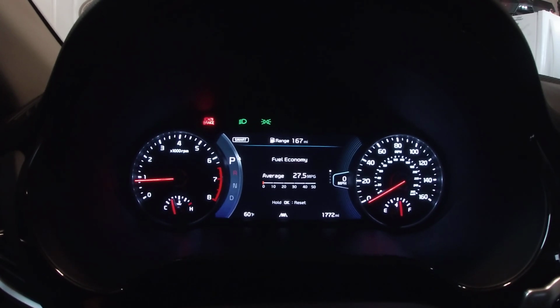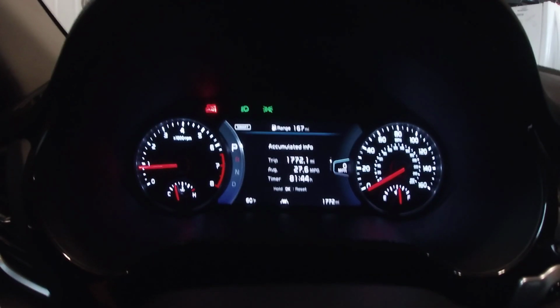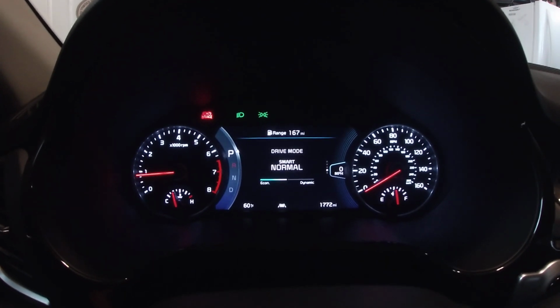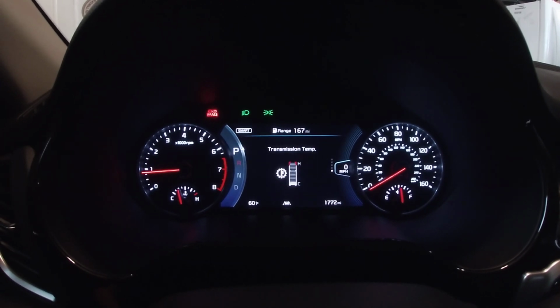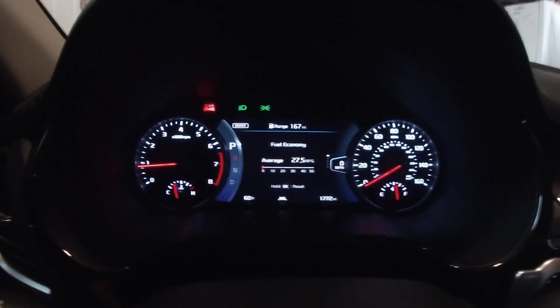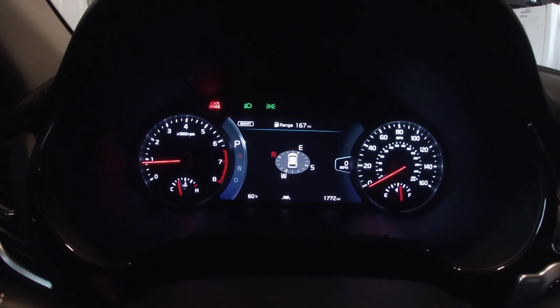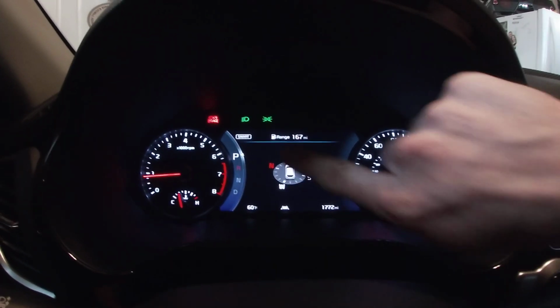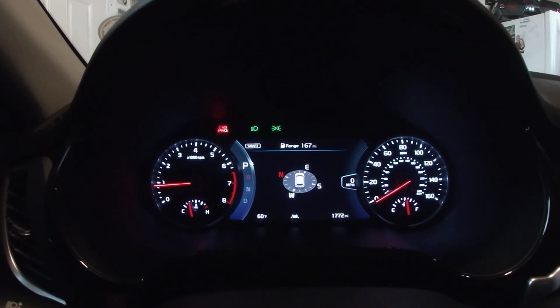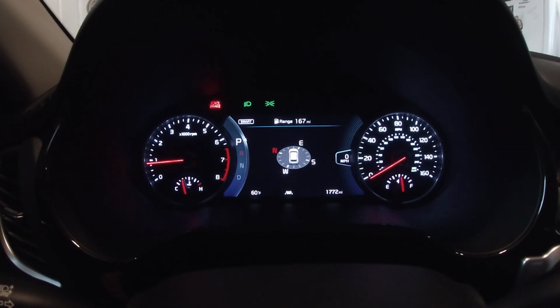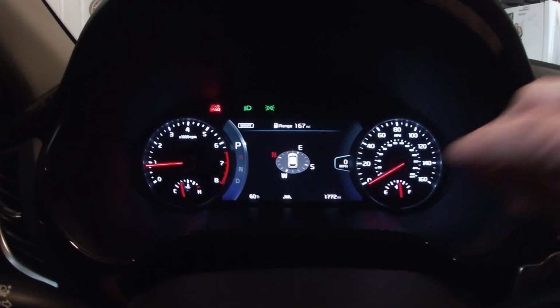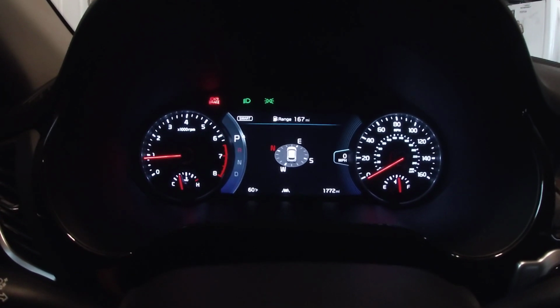Now there's one where it talks about the fuel economy, and this is where you're going to get your trip information, what kind of drive mode it's in, transmission temp on this one. If we hit it again, it's going to go into the GPS, like the little compass, if you will. And basically, if you have navigation in the car itself, when you're using it, the prompts will actually come up in here, which is pretty cool.